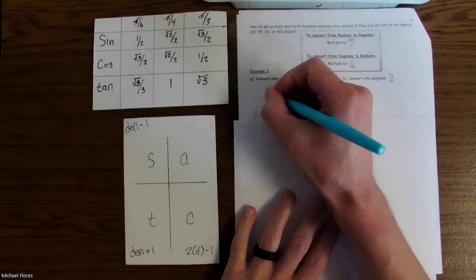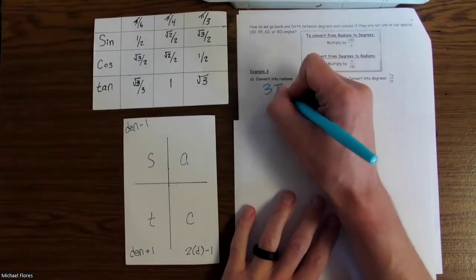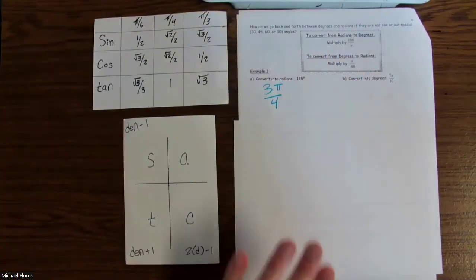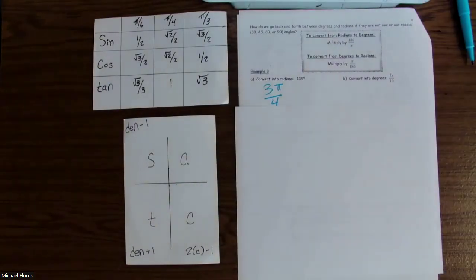Now, what's really nice about 135 degrees is that it is one of our special angles. So if you have the unit circle memorized and you're able to place all of your special angles and all of your special radians, you could just go look at that unit circle and realize, oh, the answer is 3 pi over 4. 135 degrees and 3 pi over 4 radians is the exact same thing.